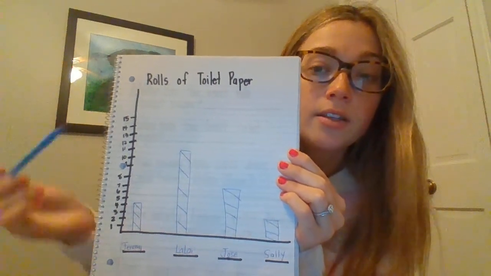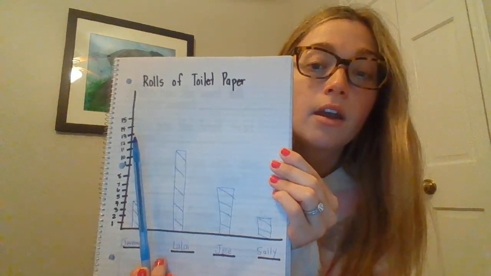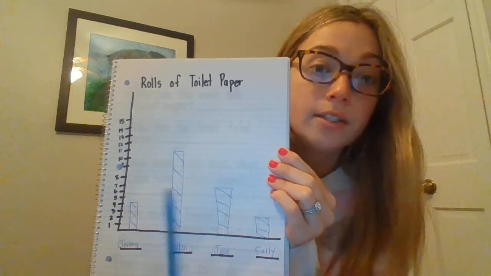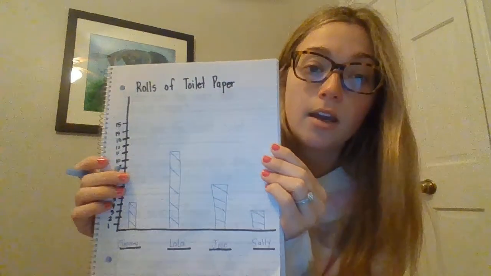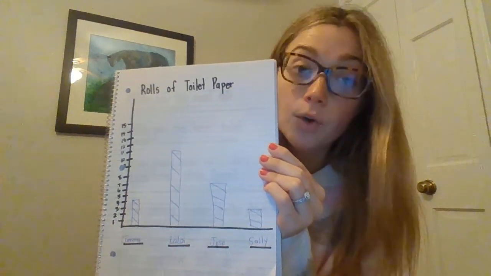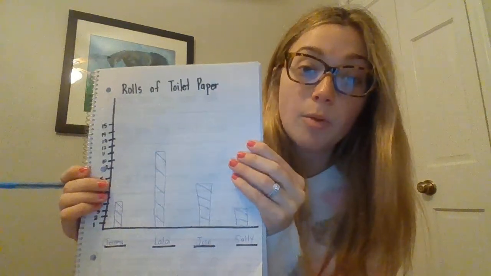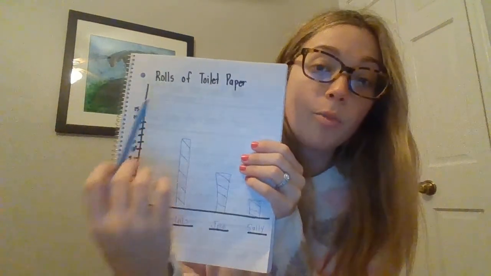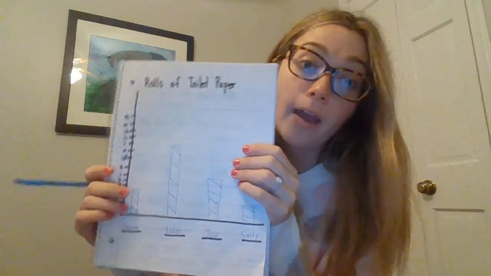If you are someone that did your bars going in a row, that's always fine too, whichever way you choose to make it. An extra challenge, you could make a picture graph. After we complete this lesson, on your time, you could make a picture graph and use rolls of toilet paper to represent the data. That could work too.